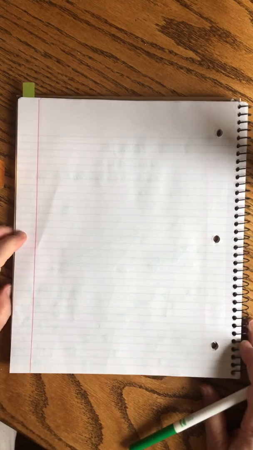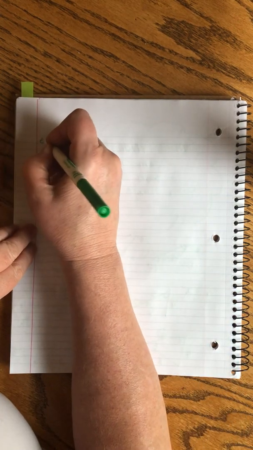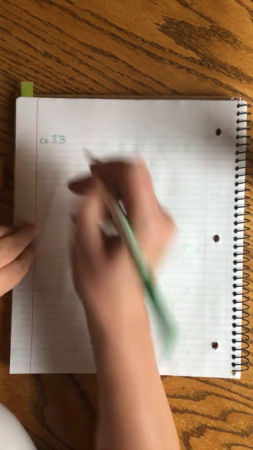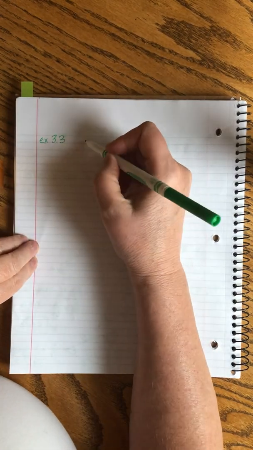Okay, let's do another fun picture, shall we? Example 3.3. Another bow tie pasta.